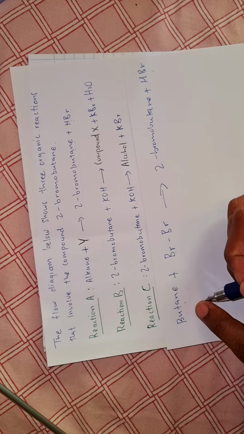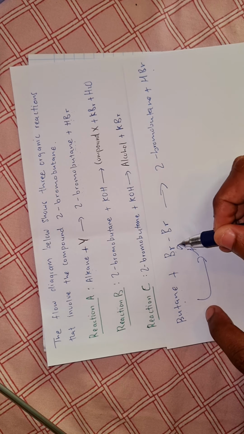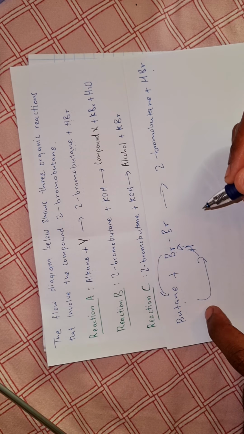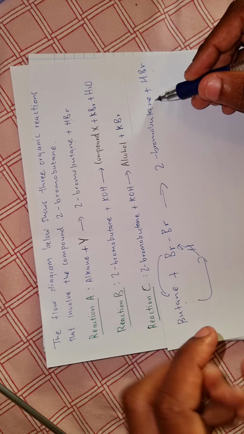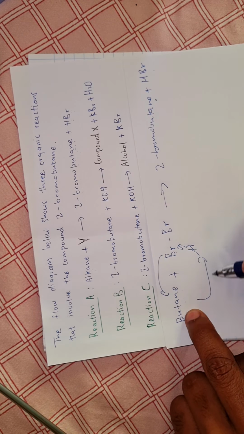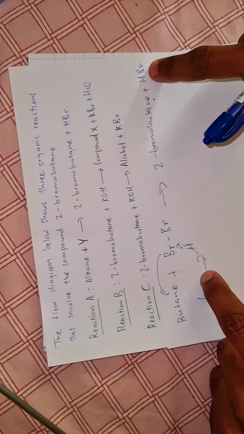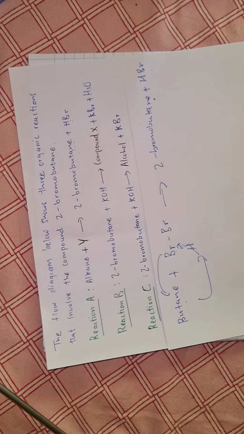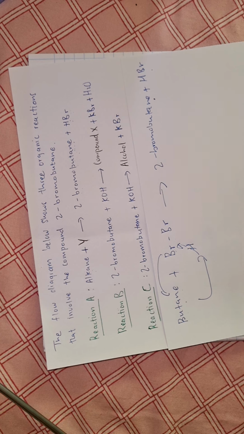From butane we took hydrogen, and from Br2 we took Br and placed it there. Then 2-bromobutane got formed, whereby this Br was inserted into butane and hydrogen was extracted from butane and inserted to that Br, and that will be our product. Can you see it? So this type of reaction is simply called the substitution. We substituted the atoms in this case.